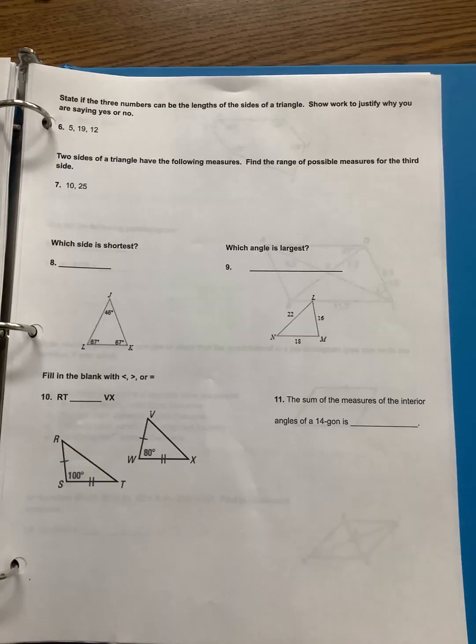All right, state if the numbers can be the lengths of the sides of a triangle. Show work to justify why you say yes or no. So you're supposed to add the two smallest numbers. 5 plus 12 is supposed to be bigger than the third side, 19. Well, 17 is not bigger than 19. So we cross that out and we say, no, that's not a triangle. The two smaller sides have to be bigger than the third side.